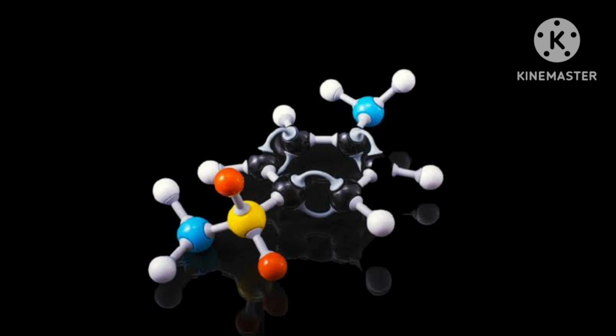Here the question is given: expand each of the following bond line formulas to show the atoms including carbon and hydrogen. Again I am reading the question. Questions are easy. In competitions, this type of question will be asked. Organic chemistry questions will be like this only.